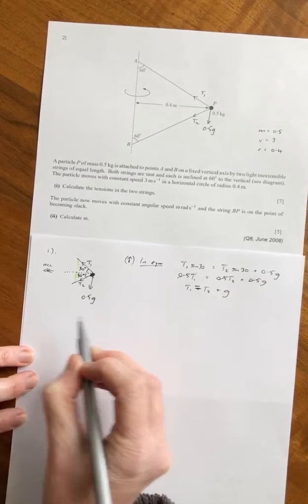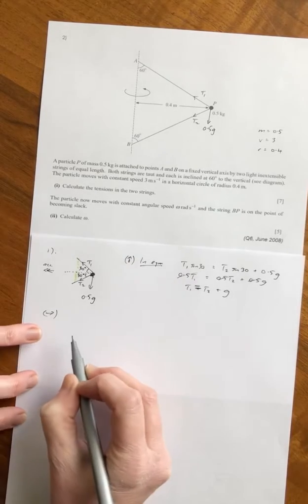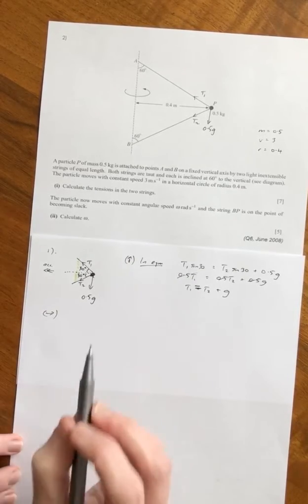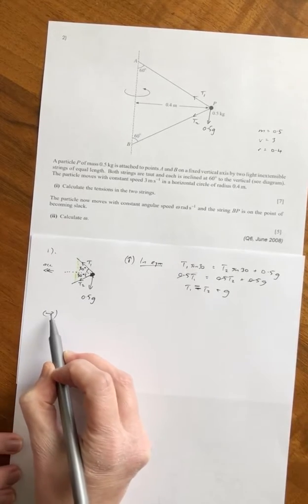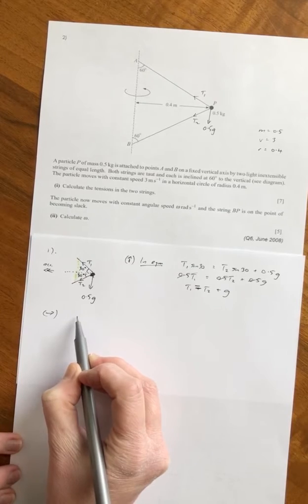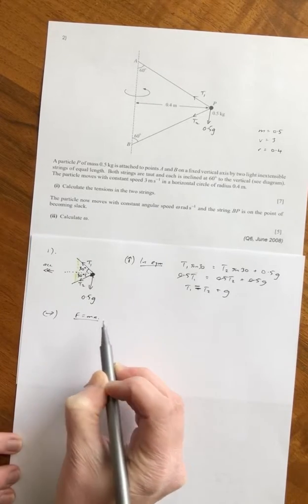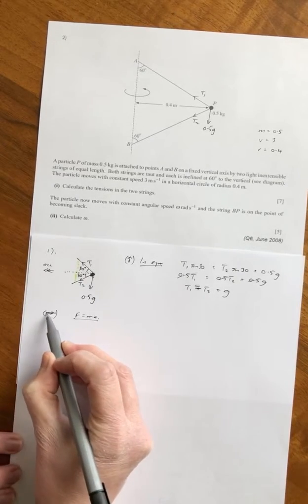What is going to happen is that we are going to have a second equation by considering what's going on horizontally. Really, I guess I should have put my arrow going the other way because that's where my acceleration is going. So I am going to be using F equals ma, but considering that direction being the positive direction.